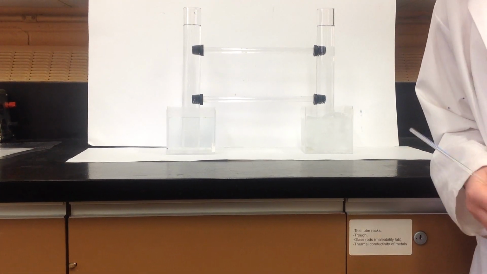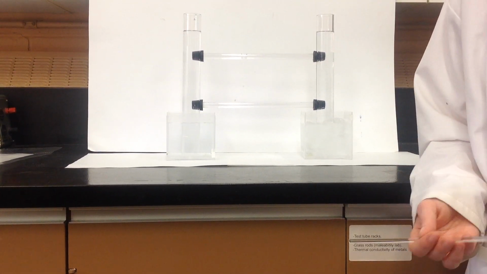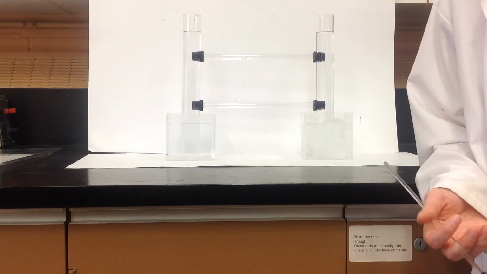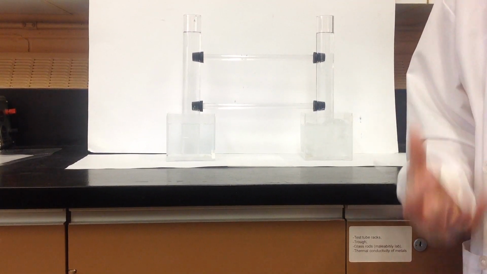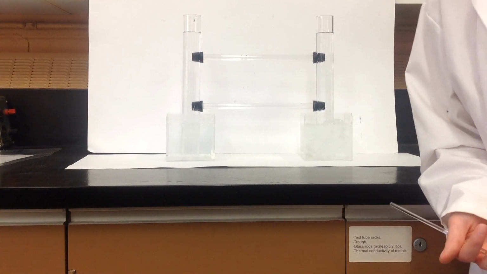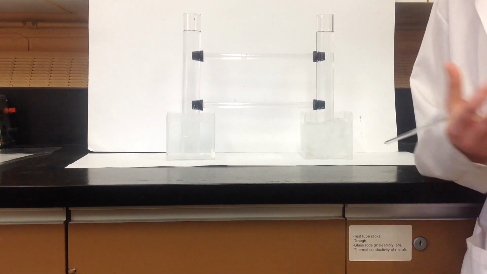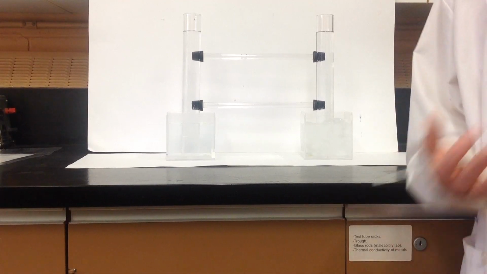Hi again. So what we're going to do is part 2 of the experiment. In the first part, we were looking at the difference between salty water and not so salty water to show the density differences. And we saw that dense water was extremely salty. In this experiment, we're going to look at the temperature difference.